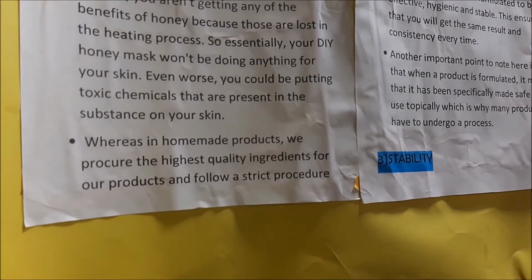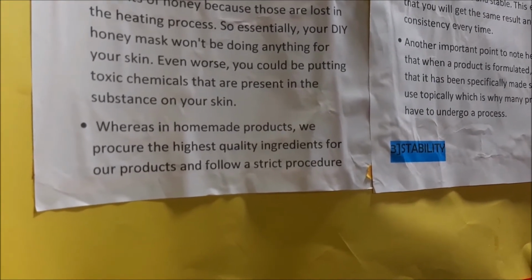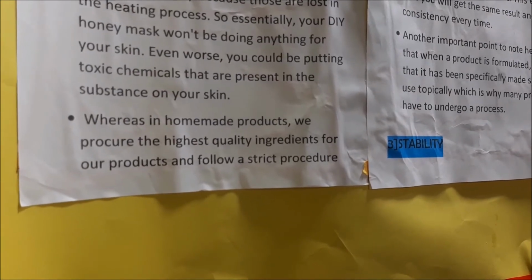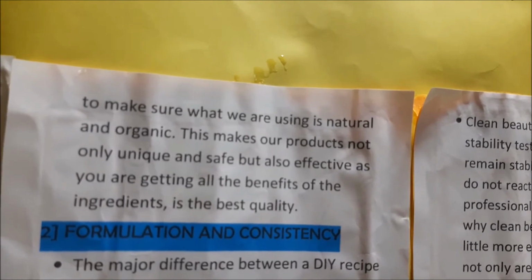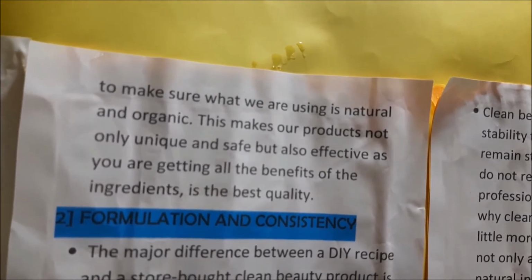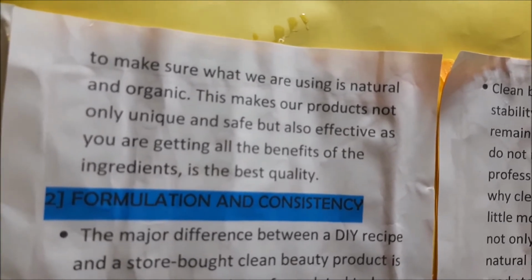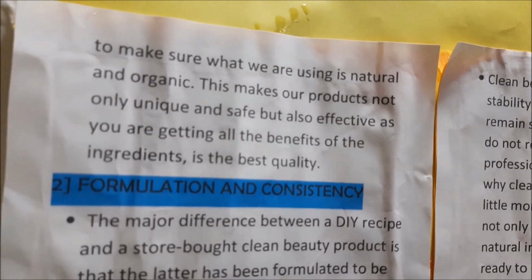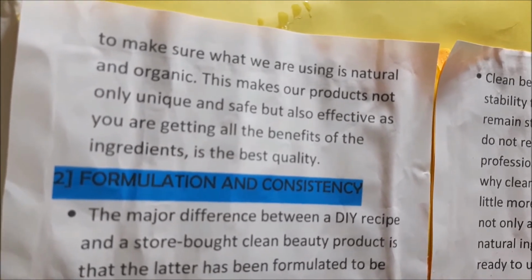Whereas in homemade products, we procure the highest quality ingredients for our products and follow a strict procedure to make sure that what we are using is natural and organic. This makes our product not only unique and safe but also effective, as you are getting all the benefits of ingredients of the best quality.